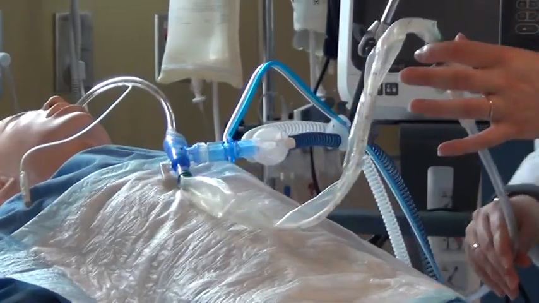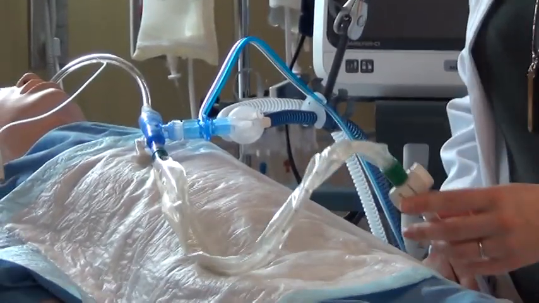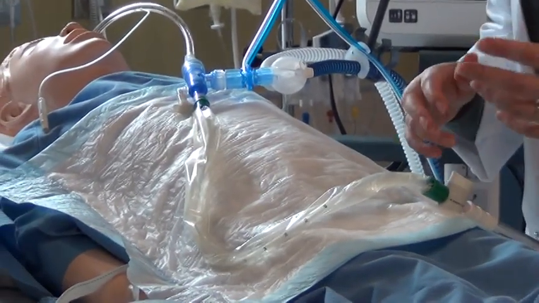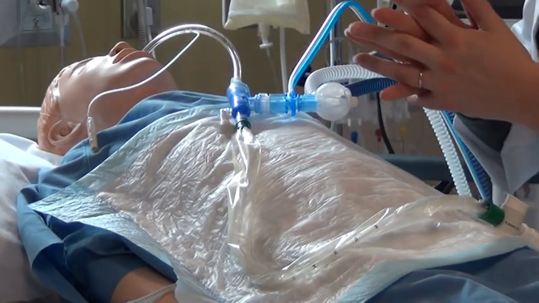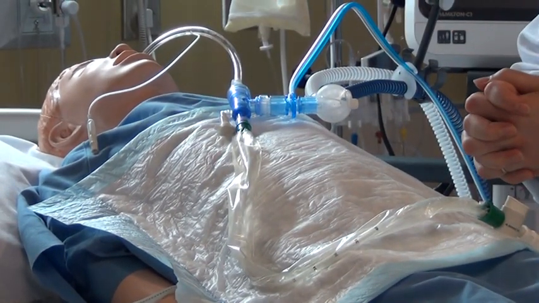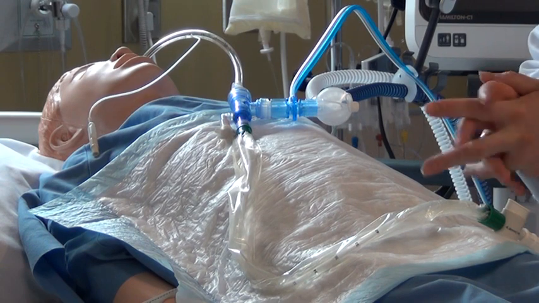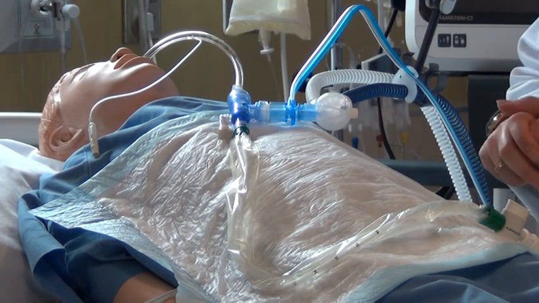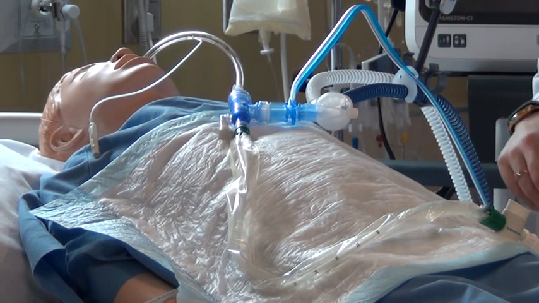So this is called an inline suction, so you may see this in some settings, or as I said, it might not be there and you would have to use your own suction catheters in order to suction our patients. So this is a role of both the nurse and the respiratory therapist that would do this type of work.